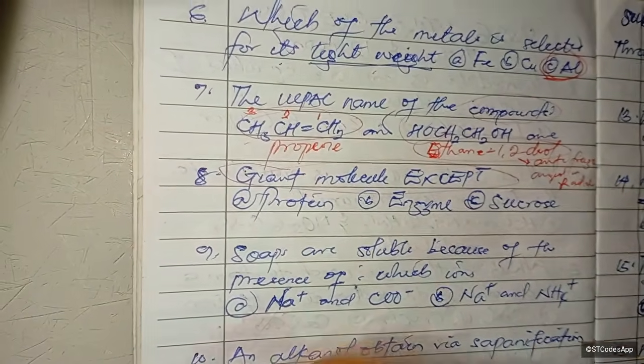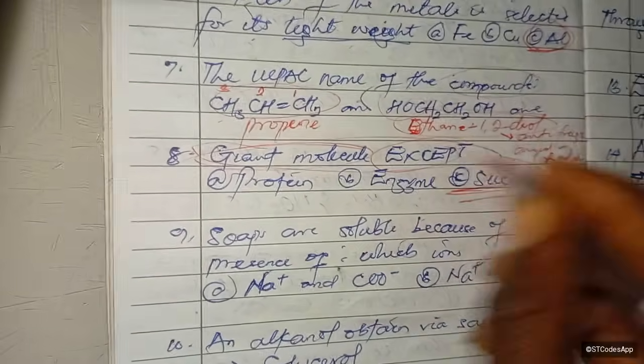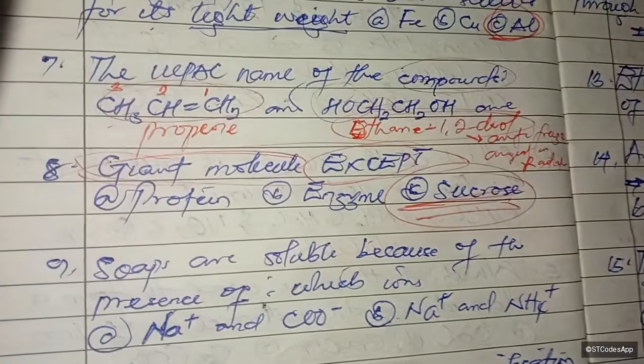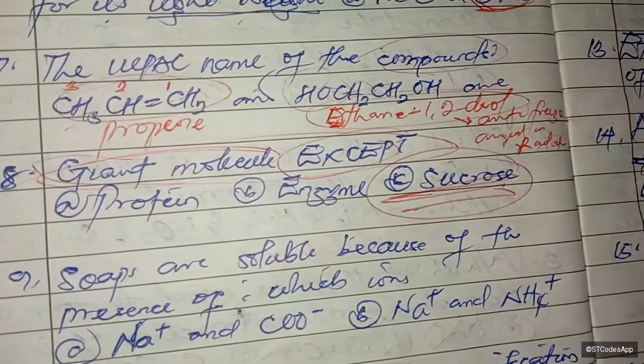And which of these is not a giant molecule? These are giant molecules except the answer is sucrose. Sucrose is the only one here that is not a giant molecule. Protein and enzymes are giant molecules.